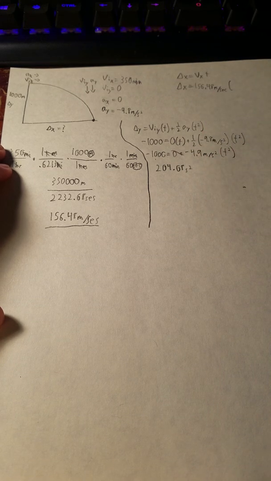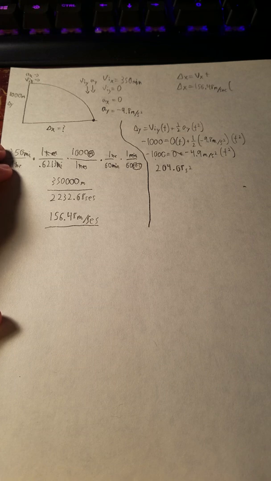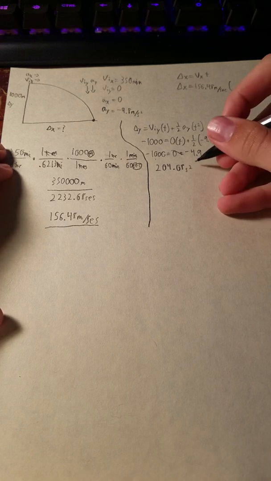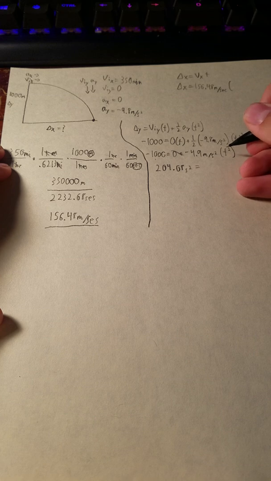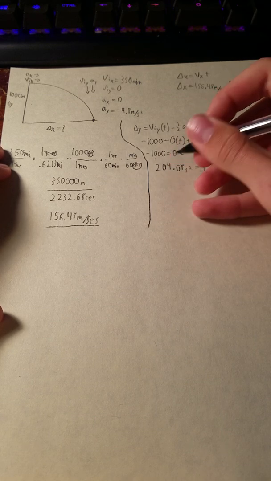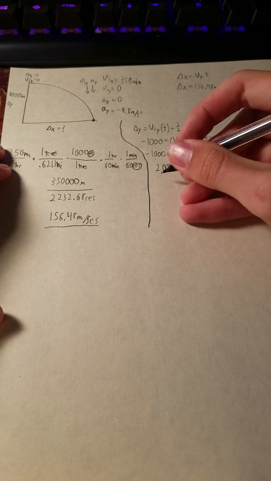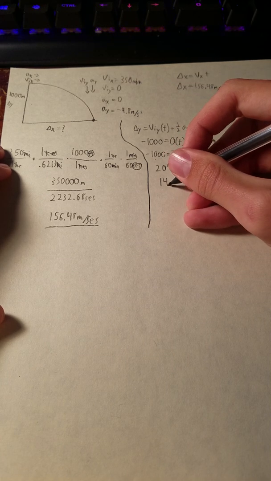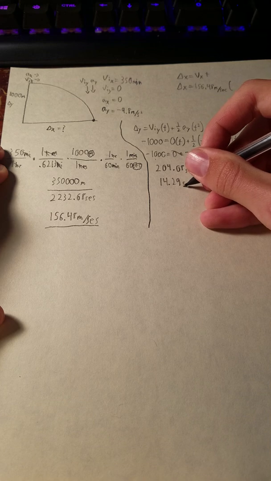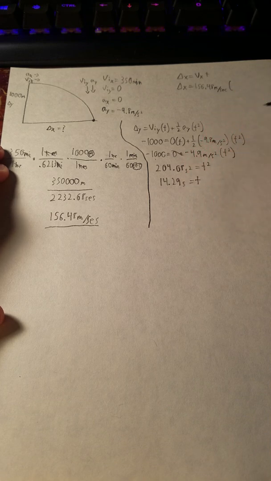I'm going to double check that real quick. 1,000 divided by 4.9 is 204. Equals time squared. Now we square root both sides, and we get 14.29 seconds is our time.